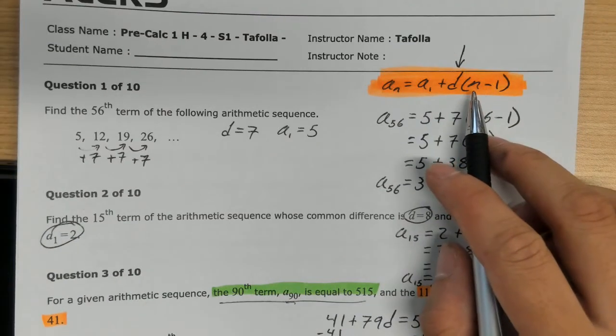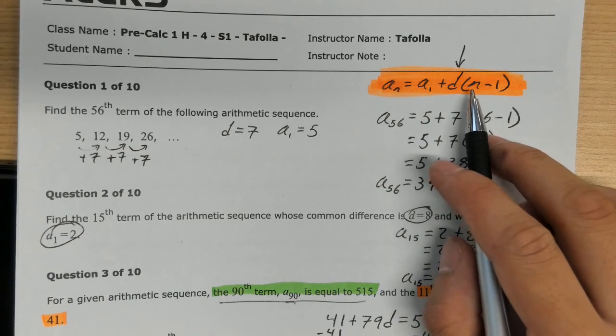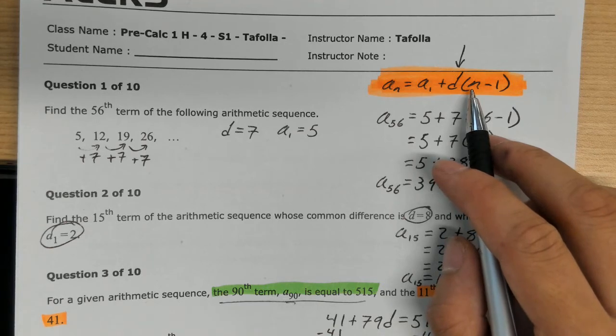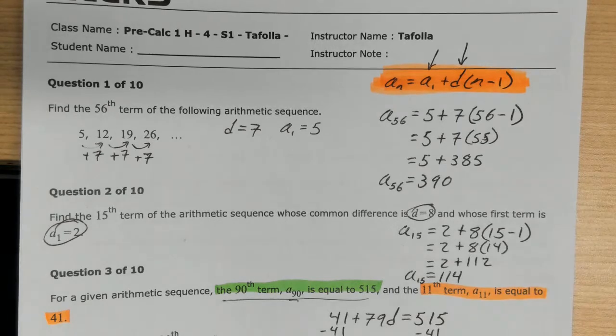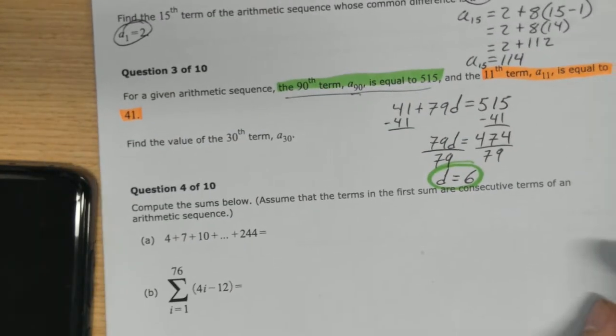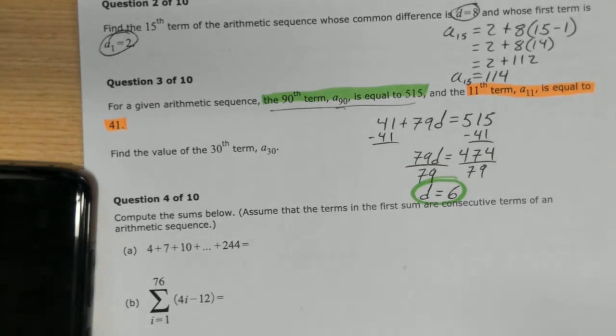But then we stumble upon a problem here. We don't have the first term. We need to find it. It may be a little tricky, but pay attention. To find the first term, you don't need a lot of things.